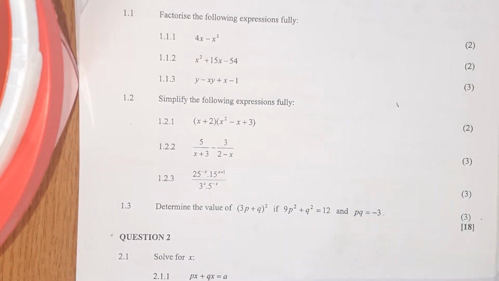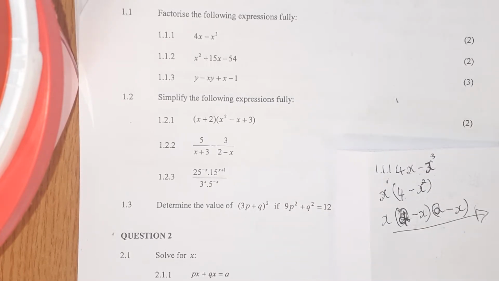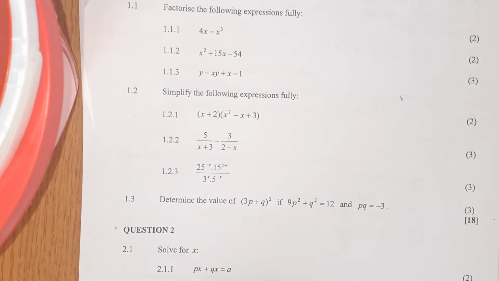Which numbers can we multiply that will give us 54, but when we subtract or add, they will give us 15? Now when I look at the multiplication table, that is 18 and 3.